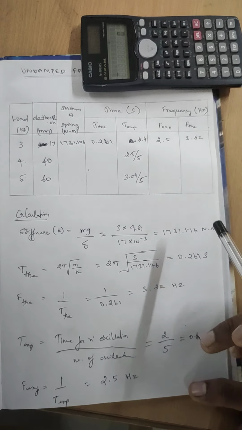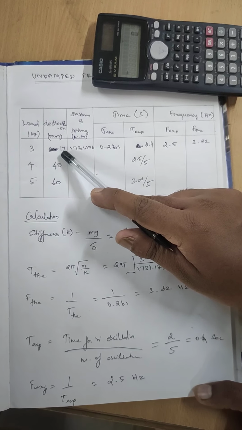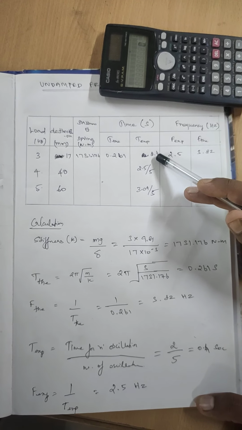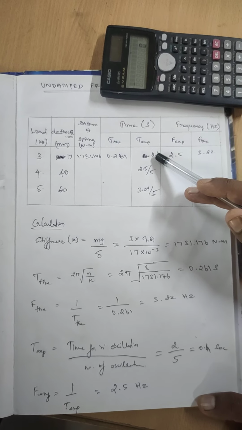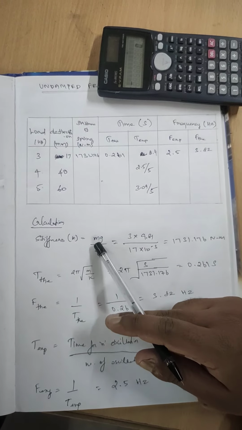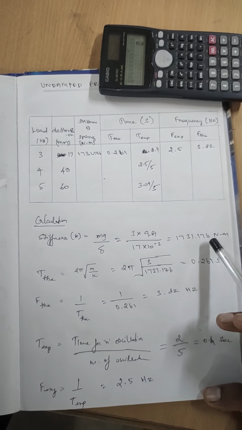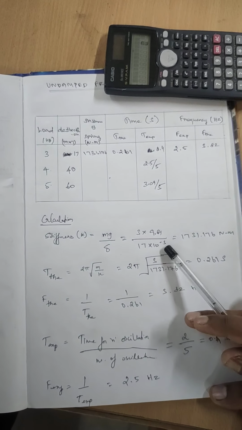We'll go with the calculation now for the first trial. For the 3 kilogram, it is taken as 17 mm deflection, and the experimental time taken for 3 kilograms is 0.4 seconds. This is what we have taken from the experiment. For the first reading, stiffness k is equal to mg divided by delta, which gives the answer 1731.16 Newton per meter. The 10 power minus 3 is because mm is converted into meter.